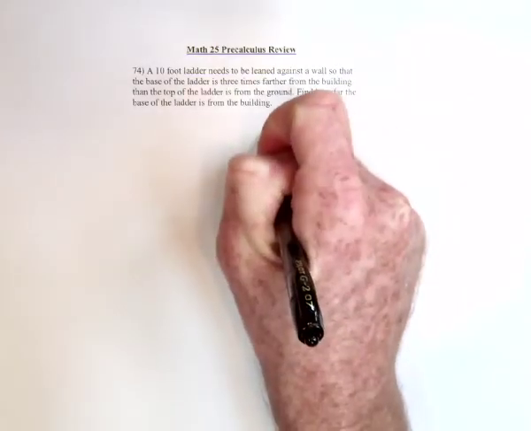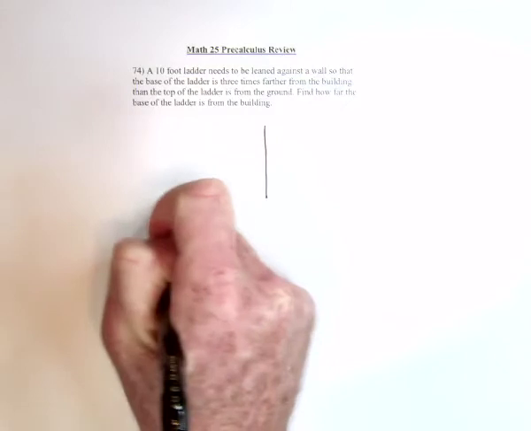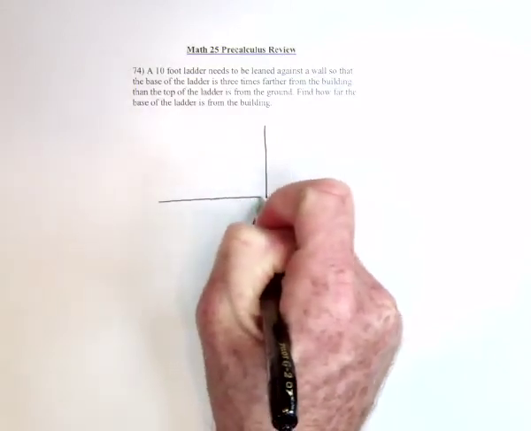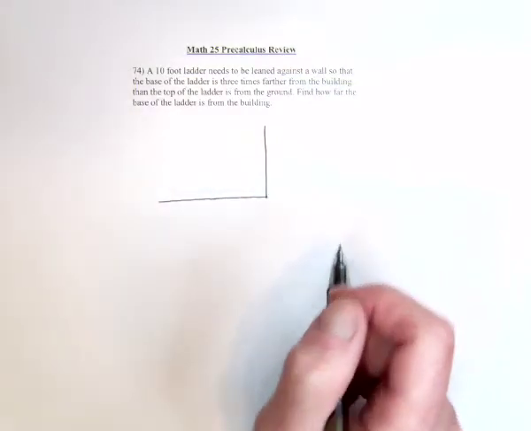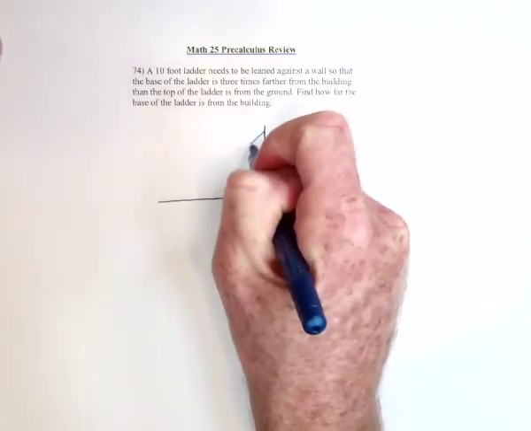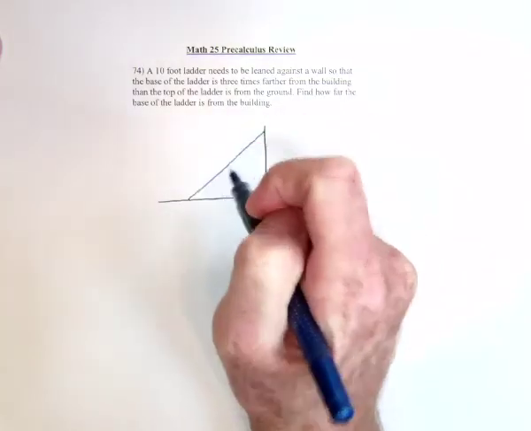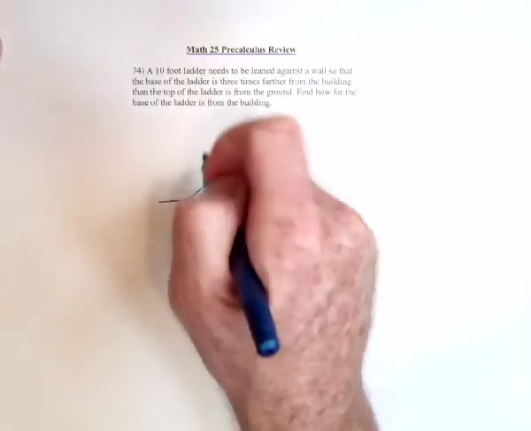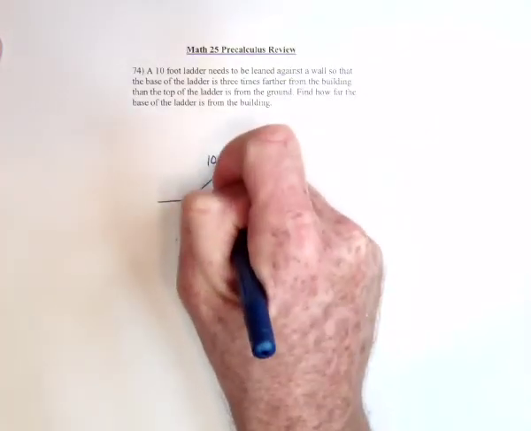Ladder, that means it's not an A-frame ladder, but just a straight ladder, or you could think about it as a board or something like that, is 10 feet long, and has to be leaned against the wall. So we could have the building right here, the ground here, and then the ladder leaning against it. And that's a 10-foot ladder.